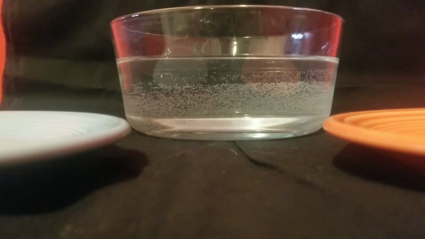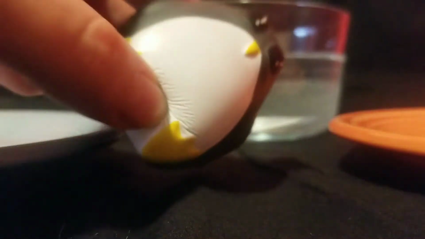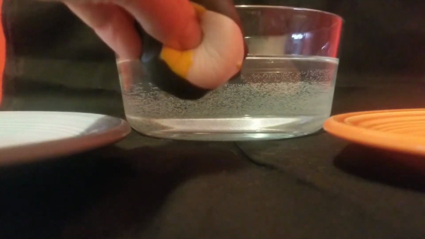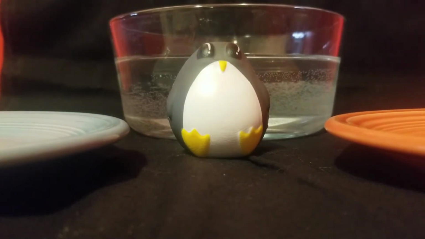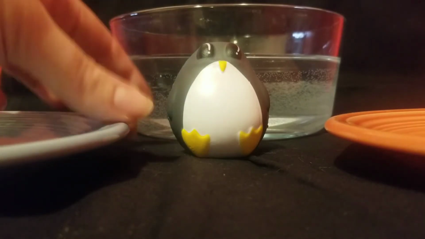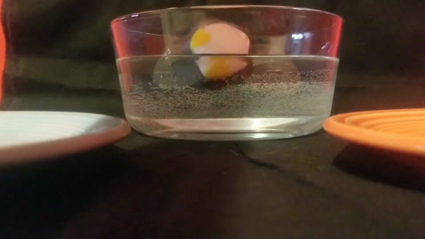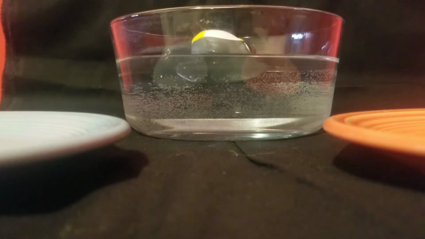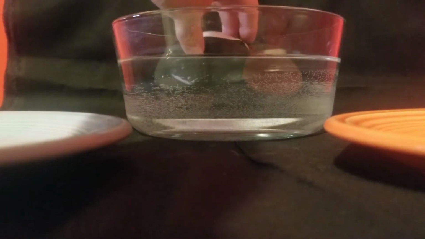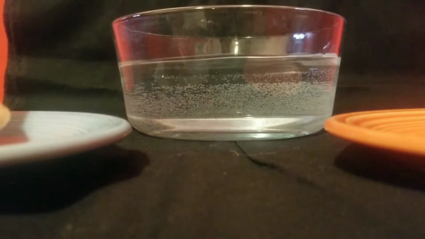So first, I'm going to put this little squishy penguin toy in the water. Now, what do you guys predict or think? Is it more dense than the water and it's going to sink? Or is it less dense than the water and it's going to float? Let's put him in the water and find out. He floats! He's less dense. So he goes on the gray plate.